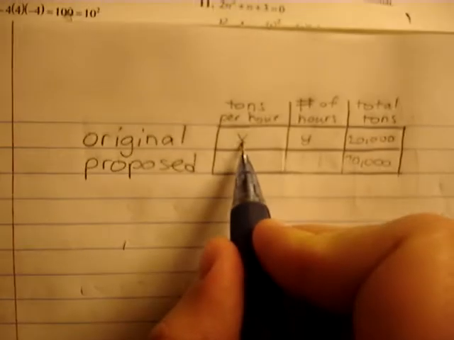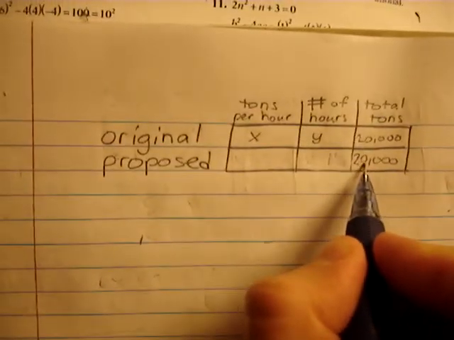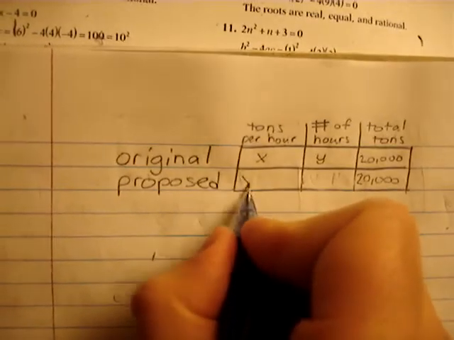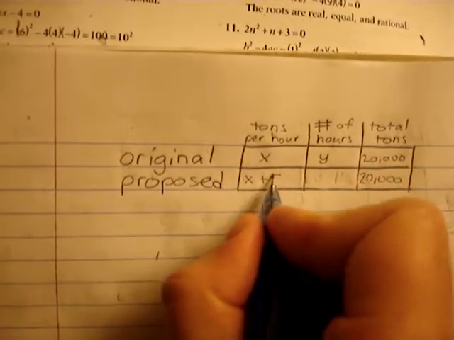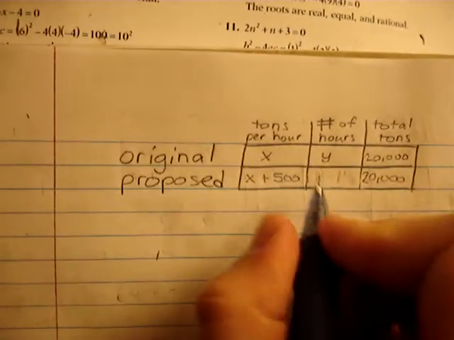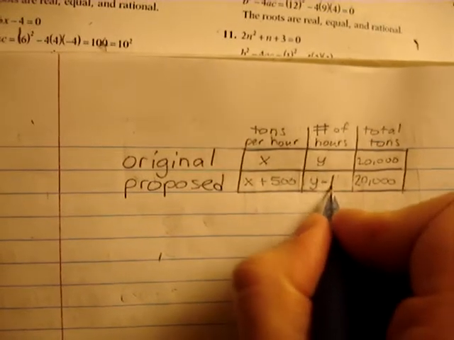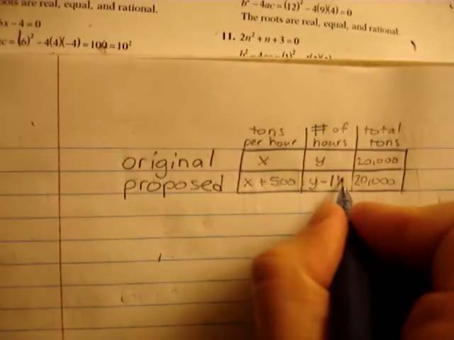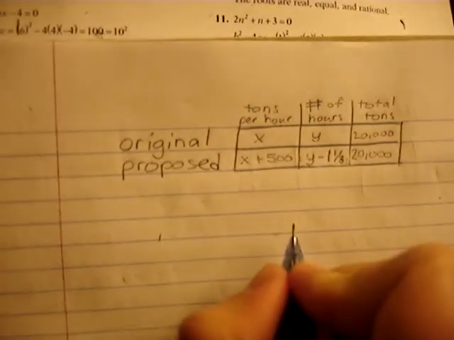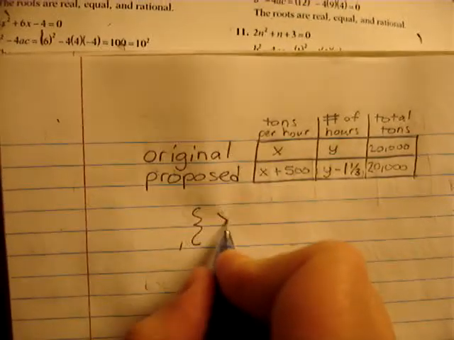So really they didn't tell us what our rate was and what our number of hours were. But they did tell us in the proposed situation, the what if, that if we would have done 500 more tons per hour, sped up our rate, then our number of hours would have been less. It would have been 1 hour and 20 minutes. That's 1 and 20 over 60, 1 and 1/3. Okay? So we have now a system of equations that we can write like this.